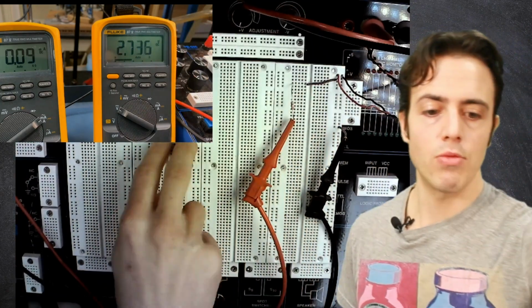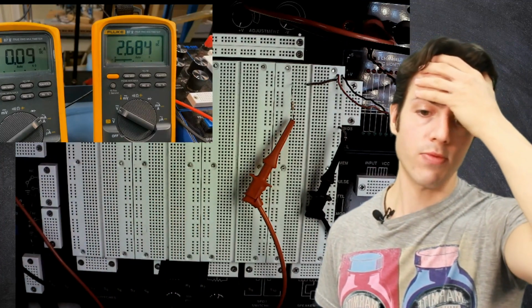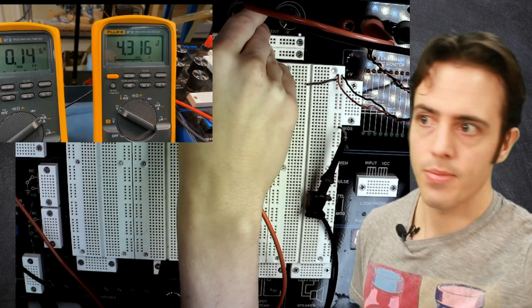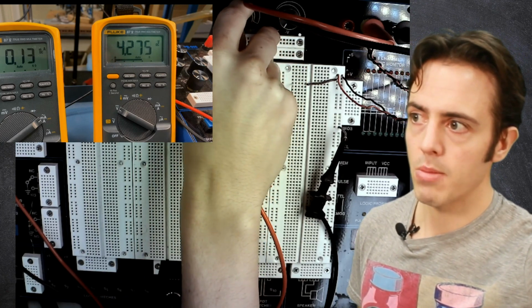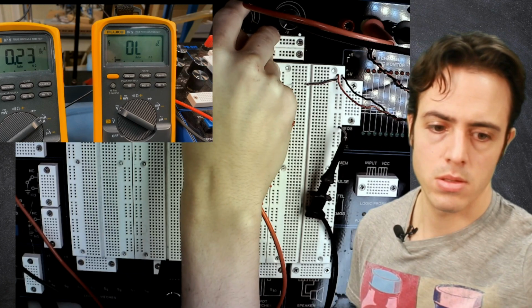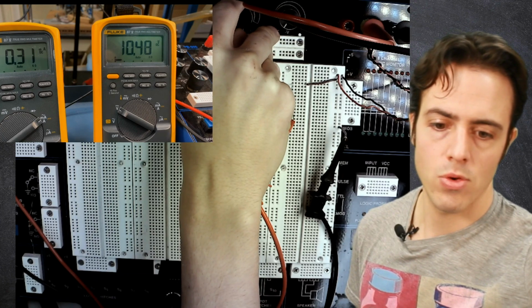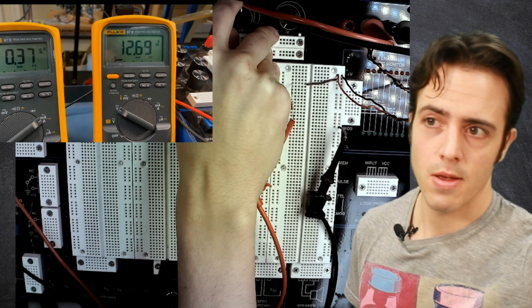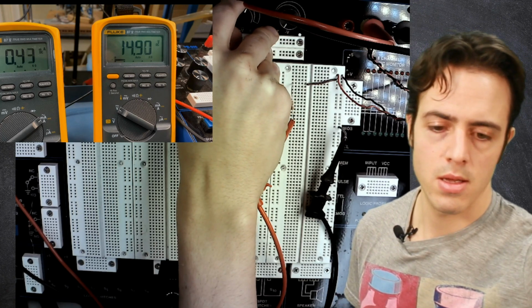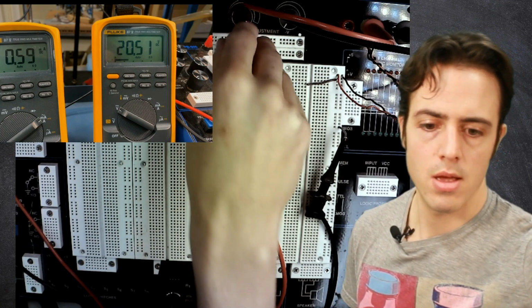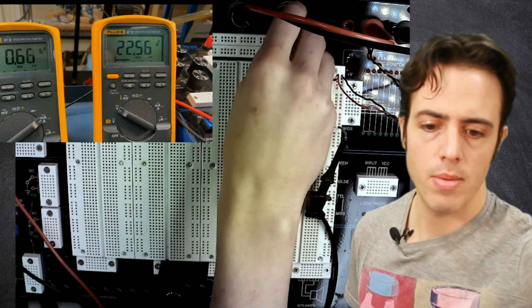So this would be the first real reading. We've got 2.684 volts and a current of 0.09 milliamps. Let's just take this up in steps. That can be a second one. Third. Fourth. Fifth. Sixth. Seventh. Eighth. And that's the limit on the left hand knob, so let's turn this up a bit more.